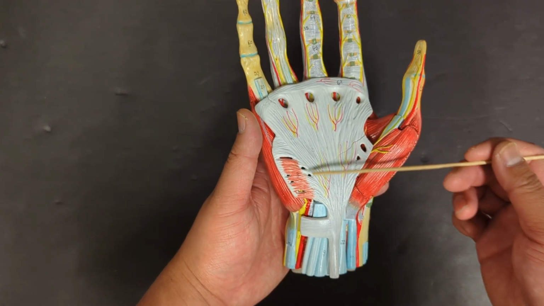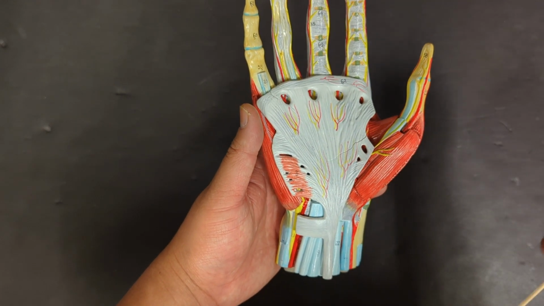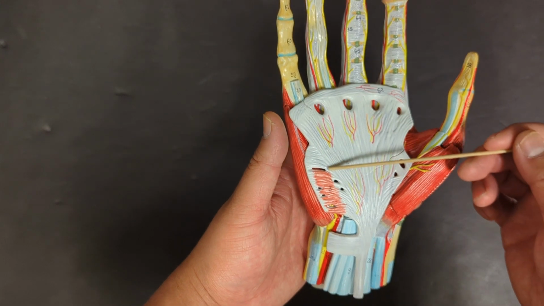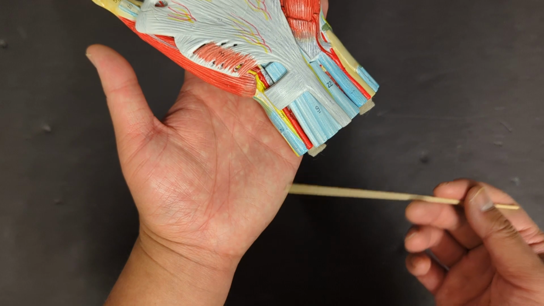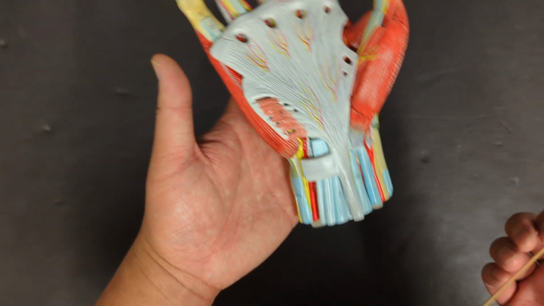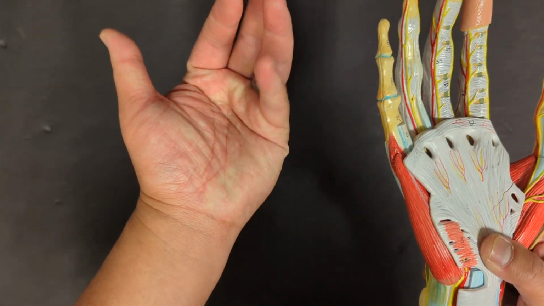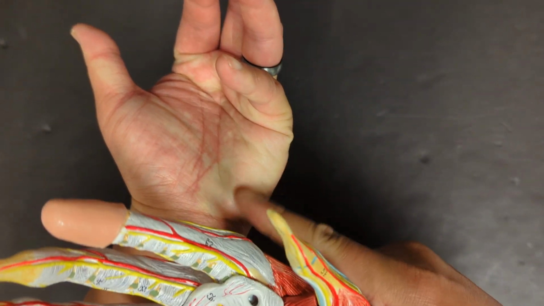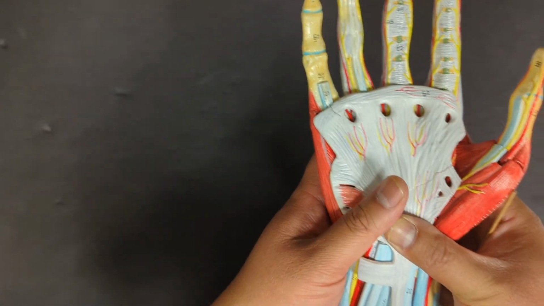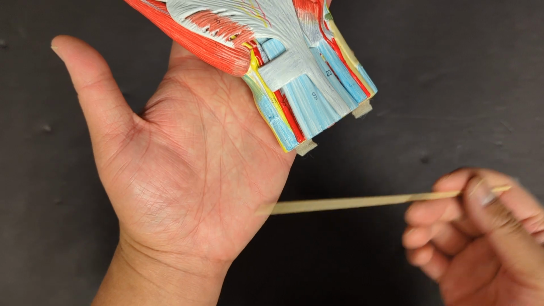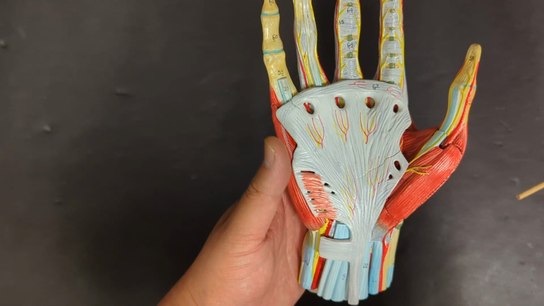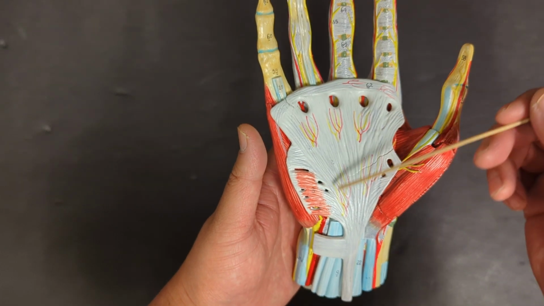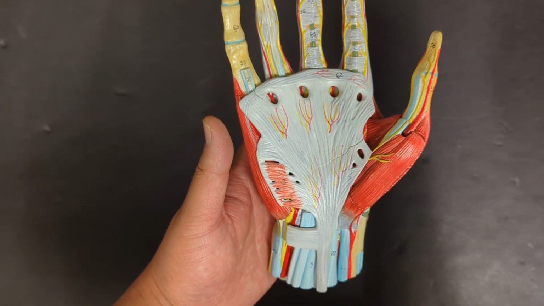But even smaller, you have the palmaris brevis, which is going to be connecting along the medial side of the palmar aponeurosis, and it's just going to go to the skin along the medial side of the hand. So it actually doesn't do a whole lot. It just kind of helps with wrinkling the medial side of your skin over on your hypothenar region, but it's a pretty small muscle and it's very superficial, so it's kind of hard to see sometimes.